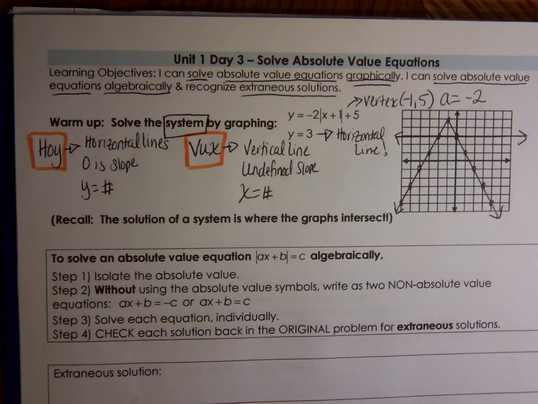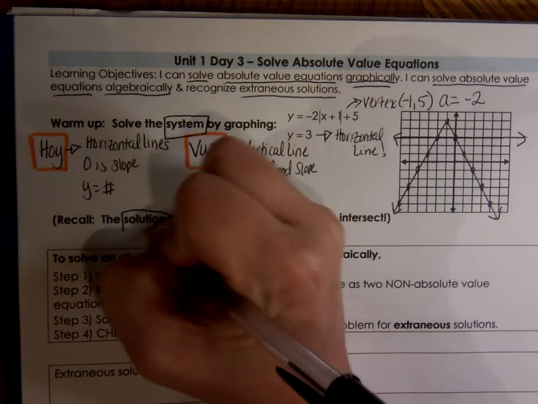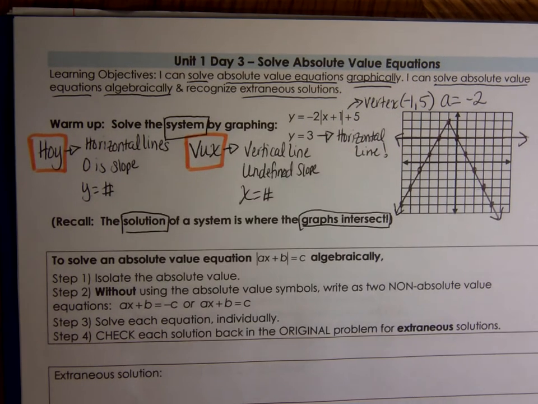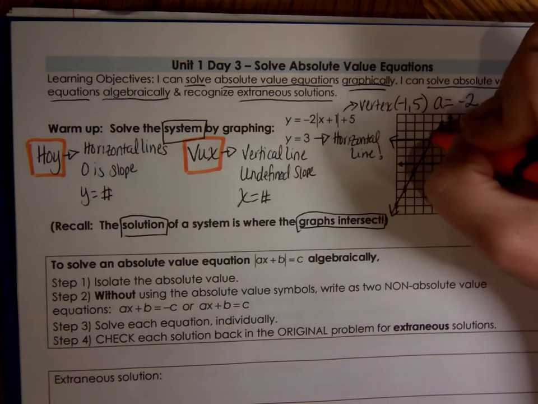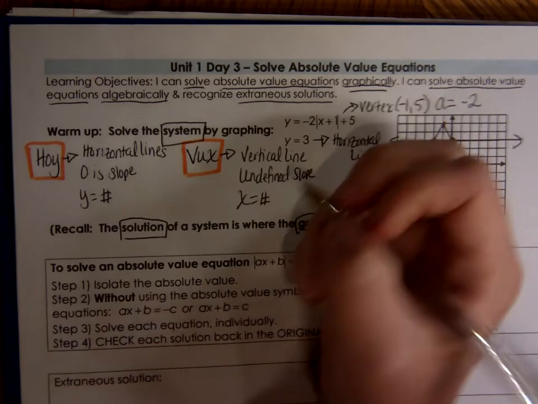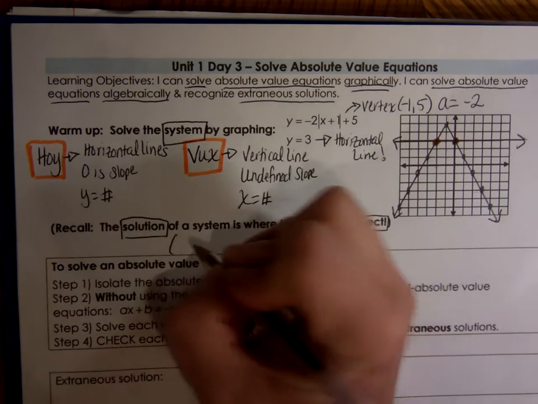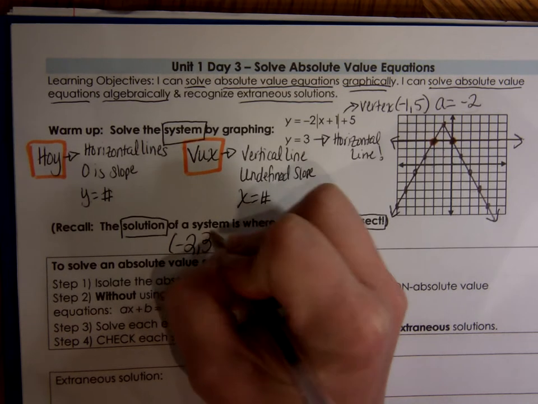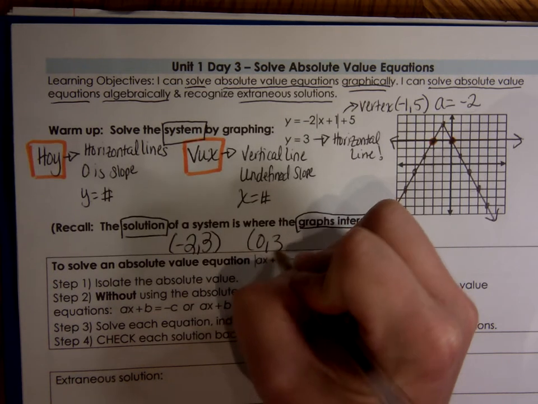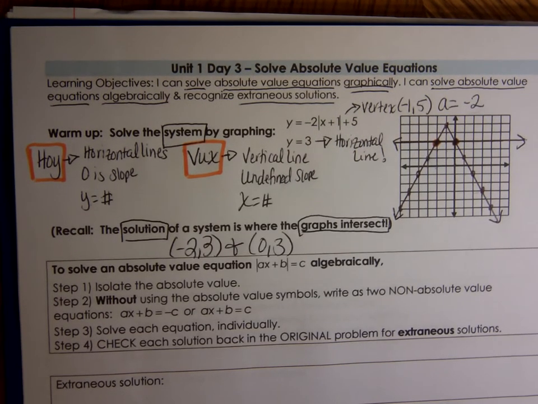All right, so remember that a system of equations, whenever you solve it, the solution of a system of equations is where the graph intersects. And the graph intersects in 2 locations. It intersects at this point and this point. And so the solutions in this case are the ordered pair -2, 3, and the other ordered pair is located at 0, 3. So these are our 2 solutions, 2 points of intersection of this system of equations.